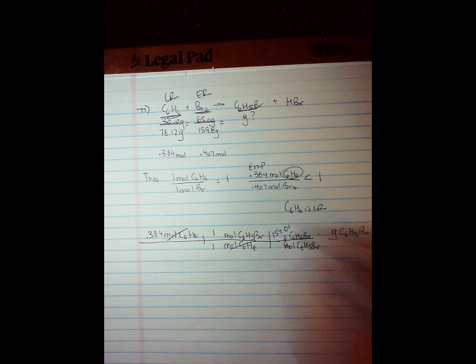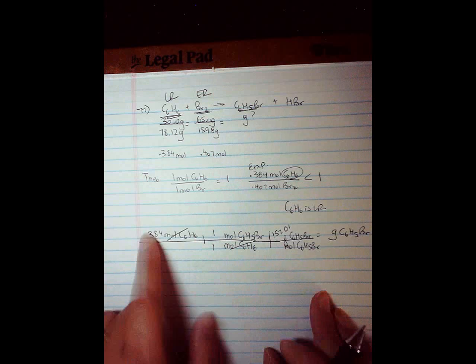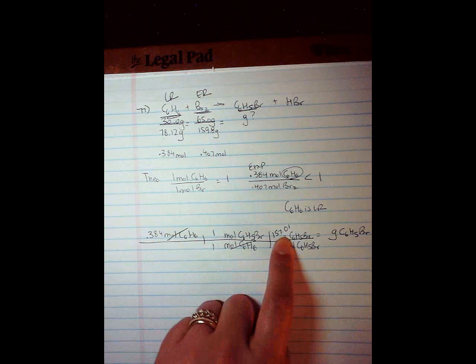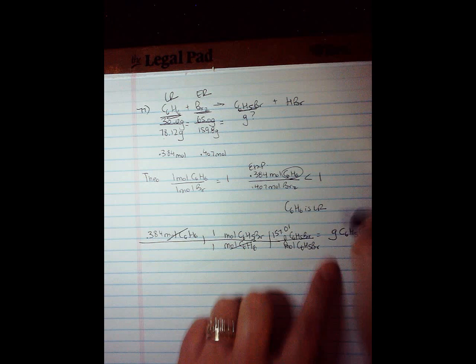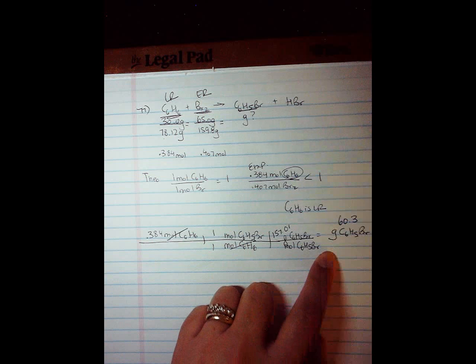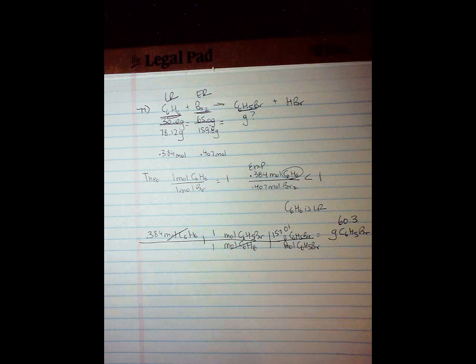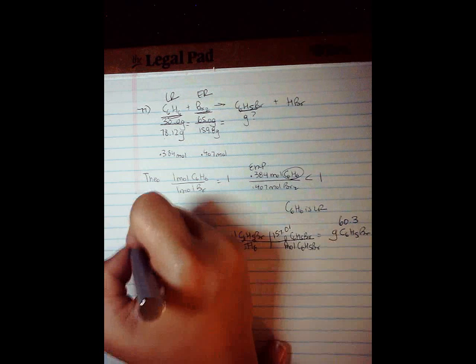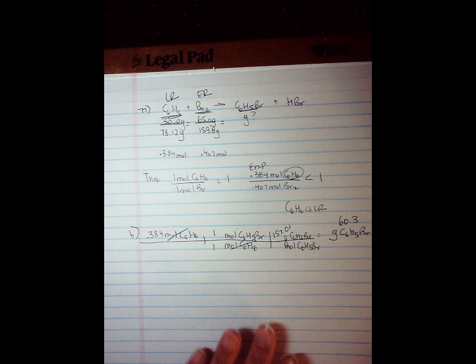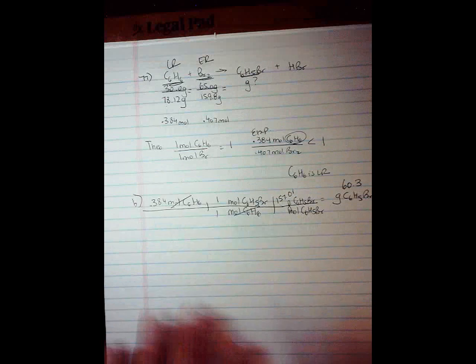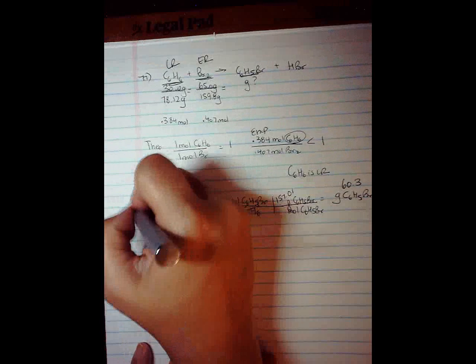It's 157.01 grams. All right. So then all I do with my calculator is 0.384 times 157.01. The answer that I get at this point is 60.3 grams of C6H5Br. Okay. So that's the answer for A.